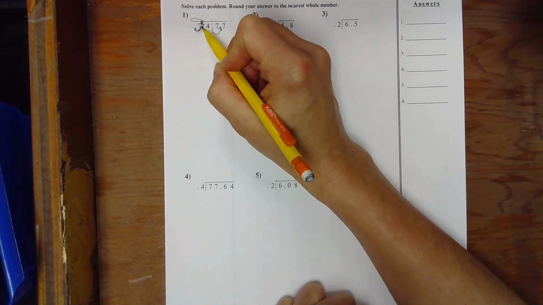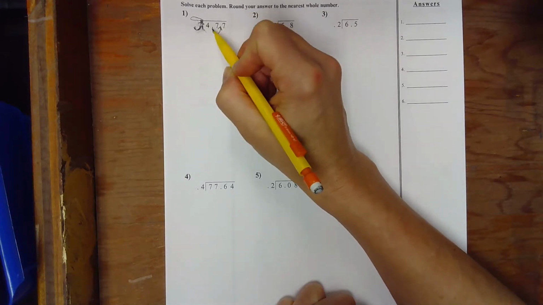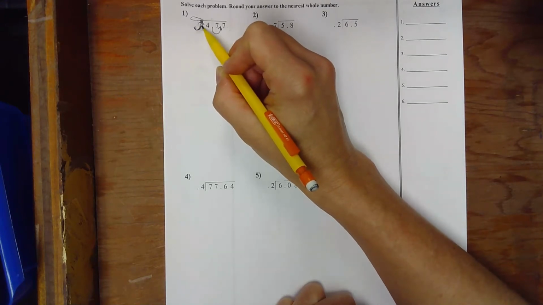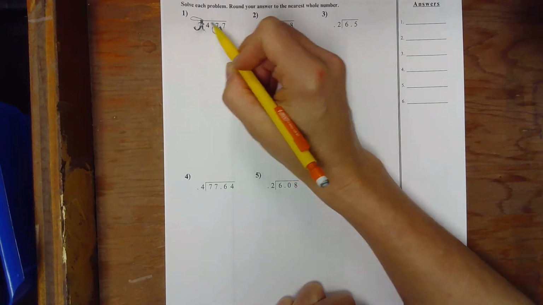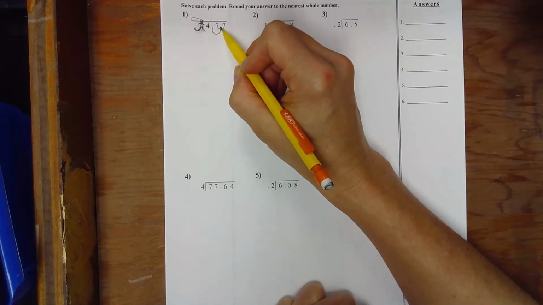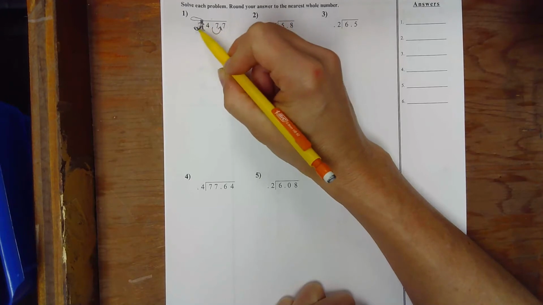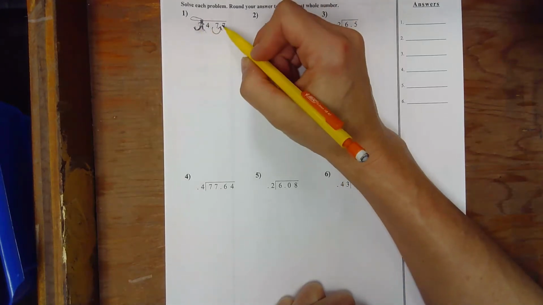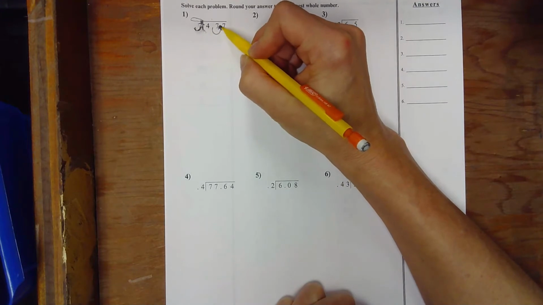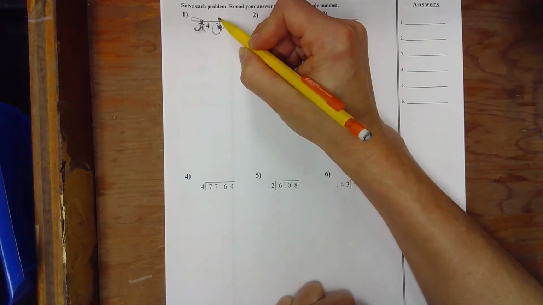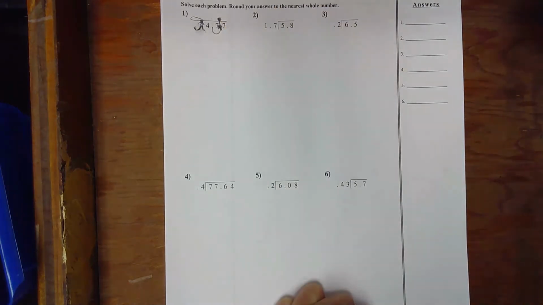You have to keep track of how many places you move the decimal in the divisor. However many places the decimal in the divisor is moved to the right, you also need to move the decimal that many places in the dividend. It's like they're hooked together. Whatever you do to one, you must do to the other. Once the decimal is here, we don't really care about that in the division part. What we care about is where the decimal is in the answer.